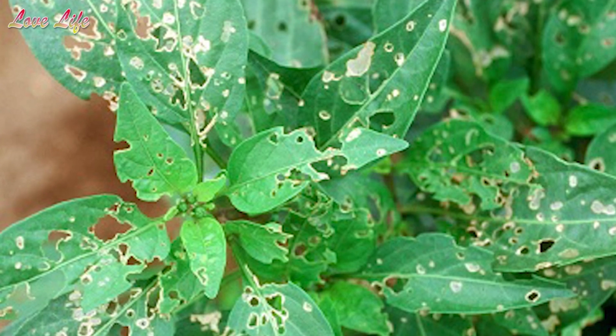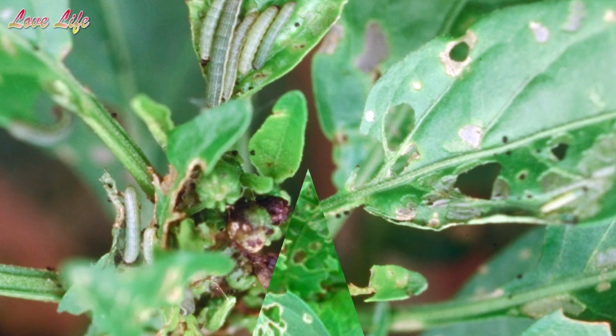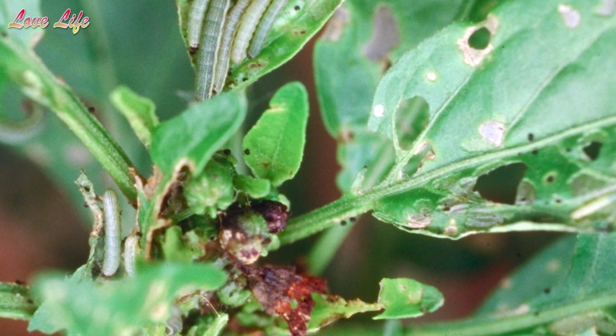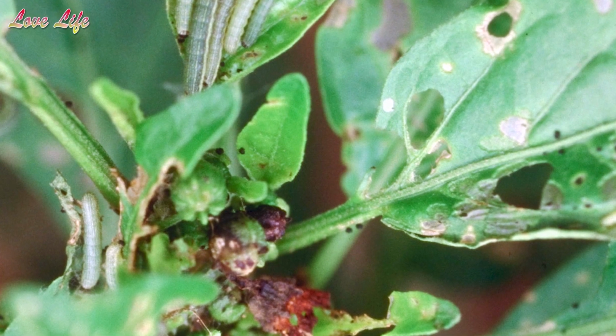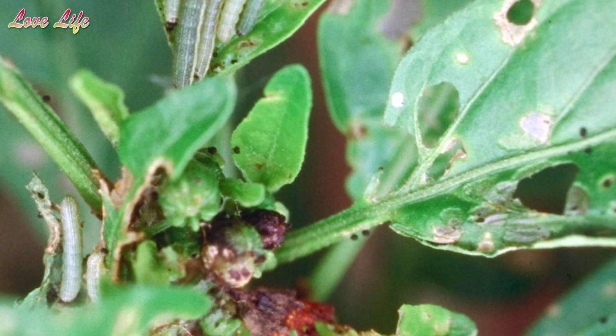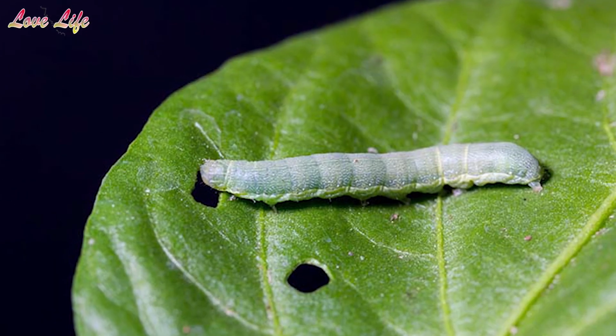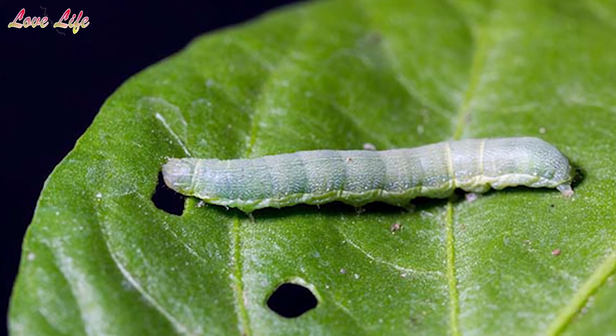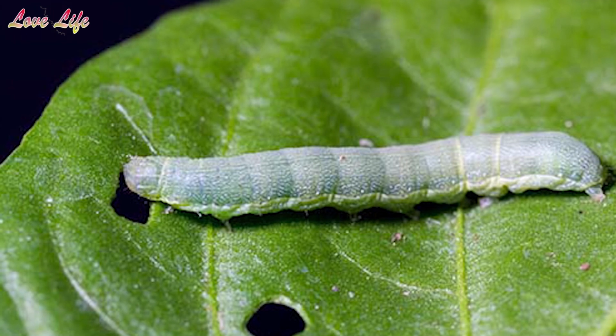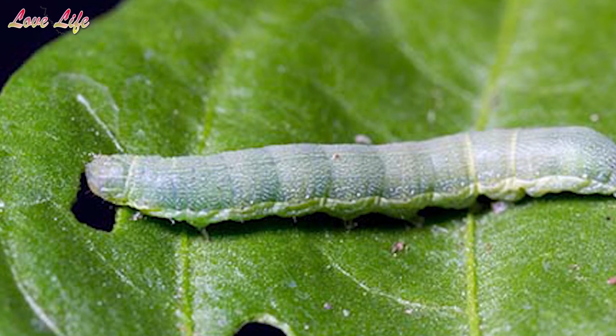Adult beet armyworms are small, mottled gray or dusky-winged moths. Females lay eggs in clusters on leaves. The clusters are covered with fluffy, dirty, white scales. Eggs hatch in a few days, and tiny caterpillars begin feeding while still clustered together on the plant.